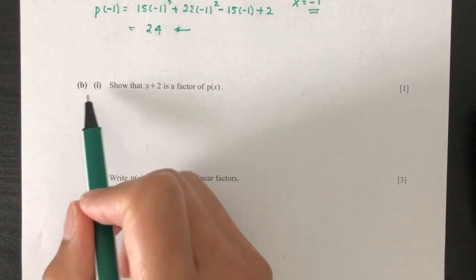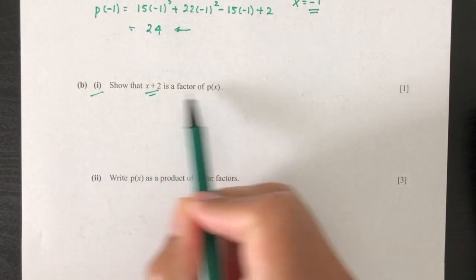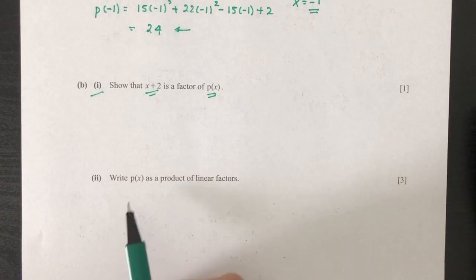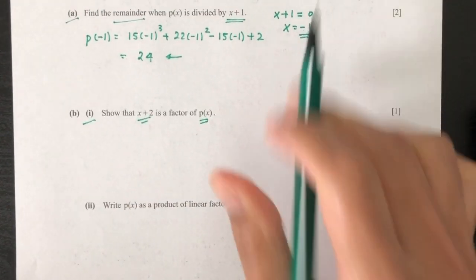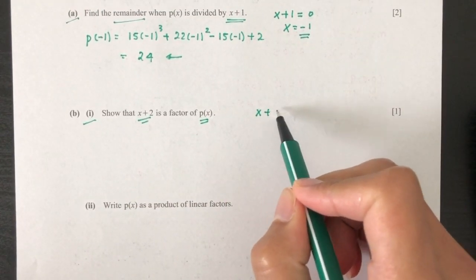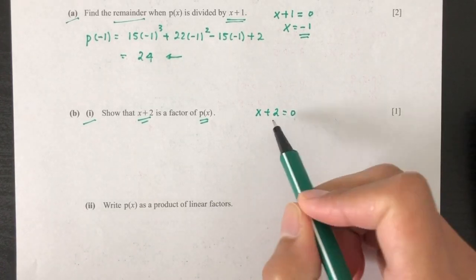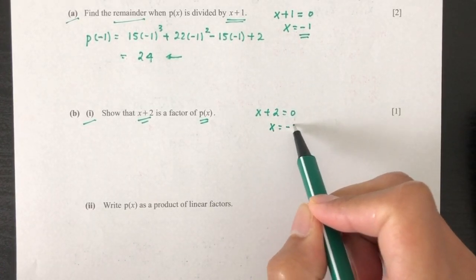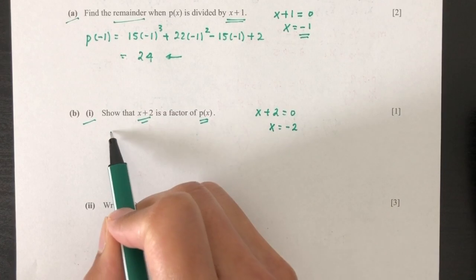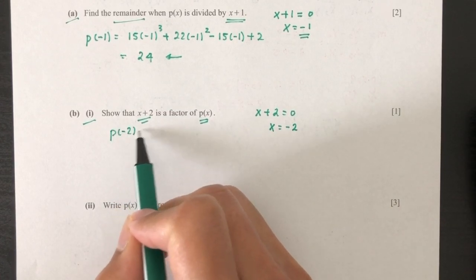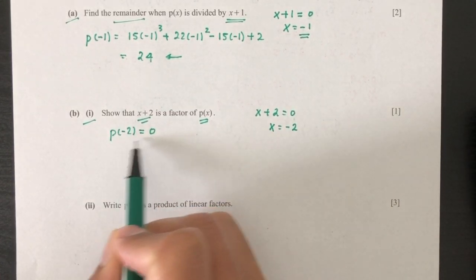Now for part 2, show that this is a factor of this. So how do you show this? You first have to do the same step. So you write x plus 2 equal to 0. Now the value of x will be minus 2. So you have to show that p of minus 2 is equal to 0. You have to show that.